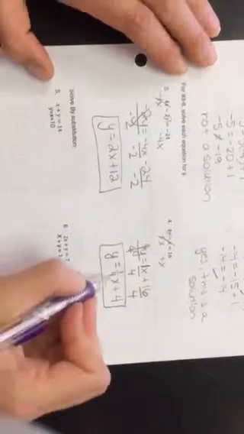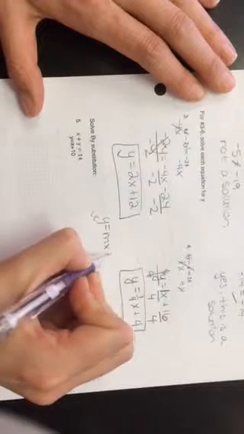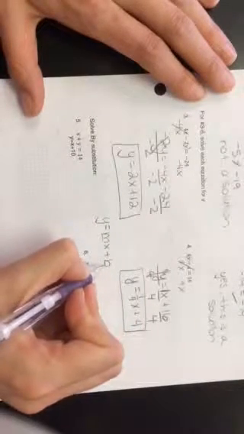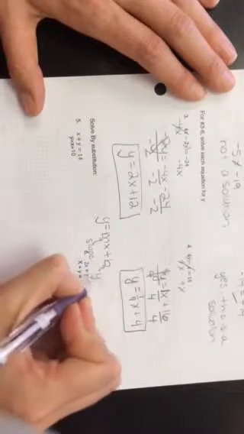And the reason I have it in this form is we're getting it in slope-intercept form for y equals mx plus b. So a number with the x and then plus a different number. Here m is the slope and b is the y-intercept.